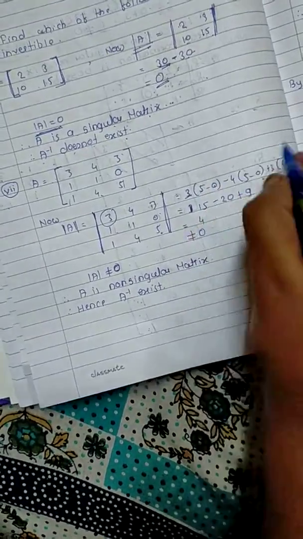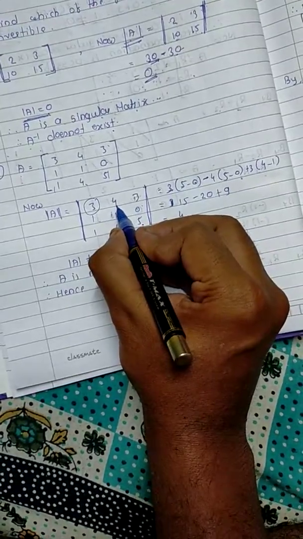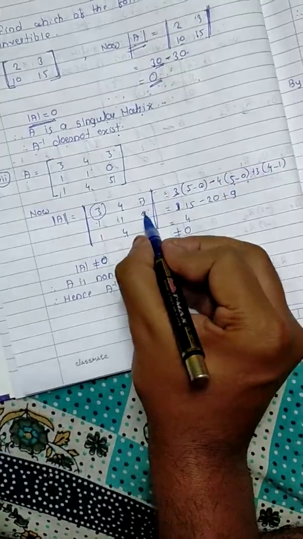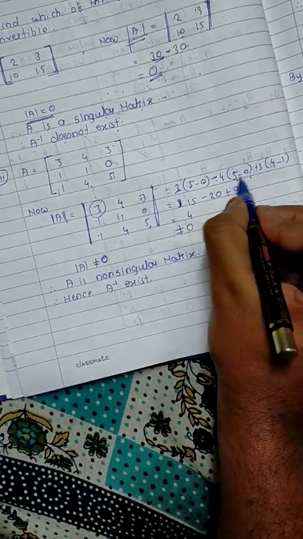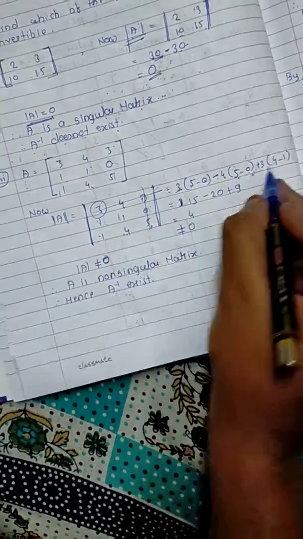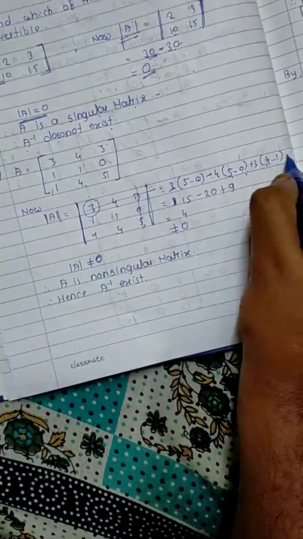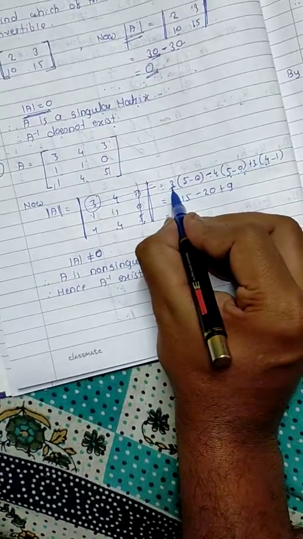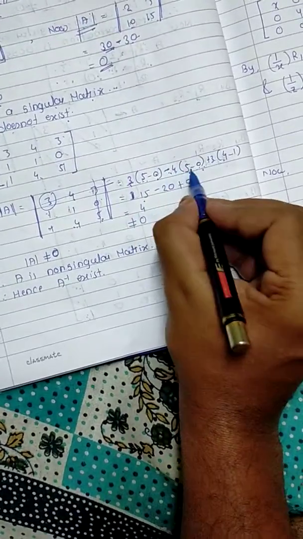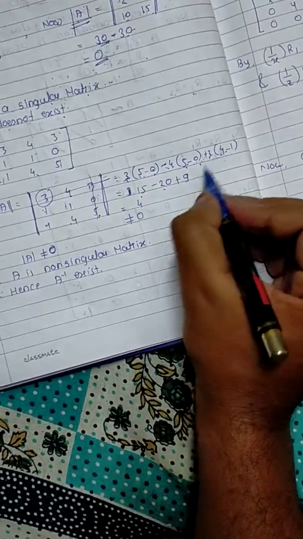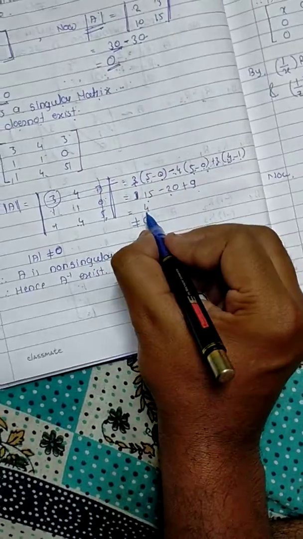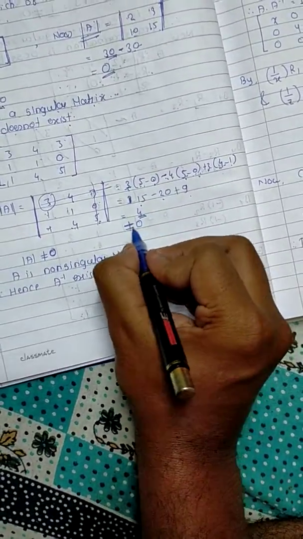5 minus 0, minus this 4 as it is. 4, 1 into 5 is 5, minus 0 into 1 is 0. So minus 4 into 5 minus 0, plus 3. This and this is gone. So what is remaining? 1 into 4 is 4, minus 1 into 1 is 1. So 3 into 4 minus 1. So 3 into 5 minus 0 is 5. So 3 fives are 15. Then minus 4 into 5 is minus 20, and 3 into 4 minus 1 is 3. 3 into 3 is 9. If you do the calculation, you are going to get the answer as 4, which is not equal to 0.